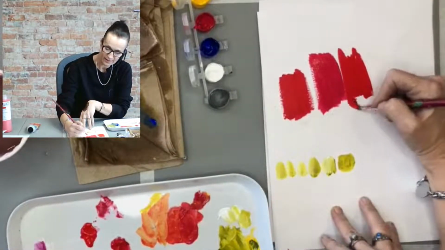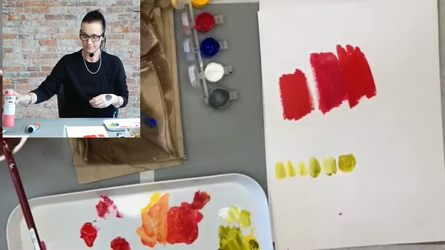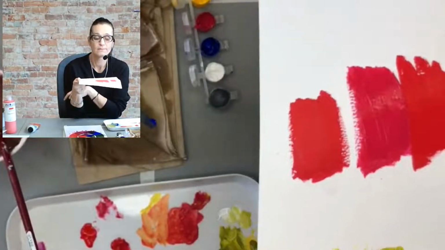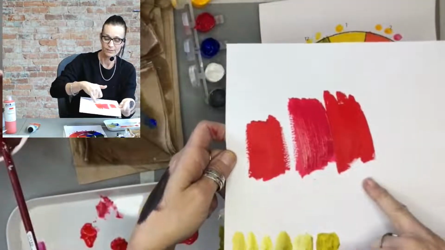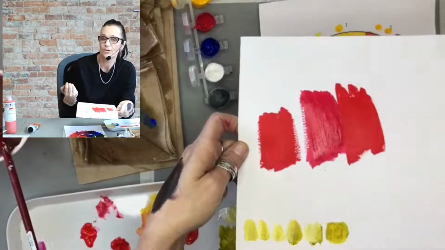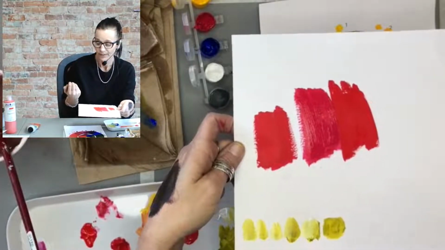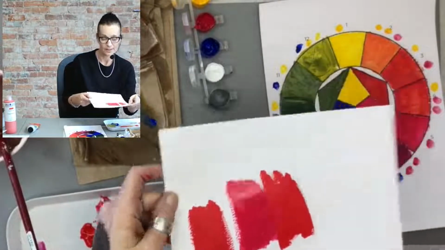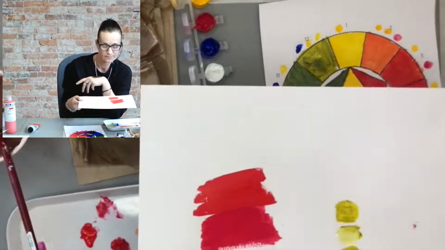Again, these are all typically sold as primary reds, but if you look at them, it's like, wow. Somebody was asking earlier, when I'm in the store, how do I know which color to buy, which red is red? You have to compare each one to each one. Can you see the difference? It's subtle. Is it subtle on the screen? Yeah. It doesn't show as warm as it would in person.